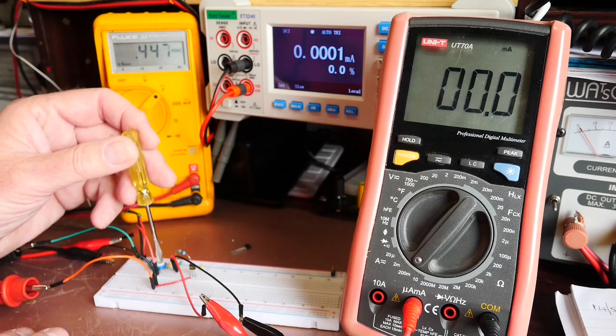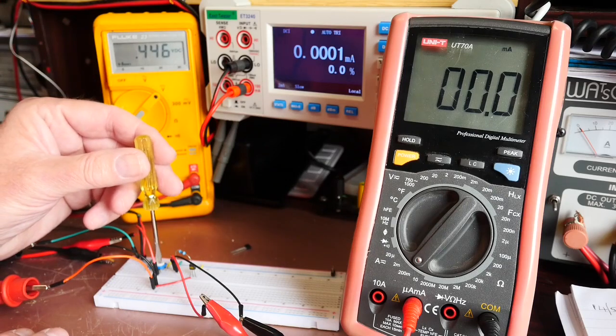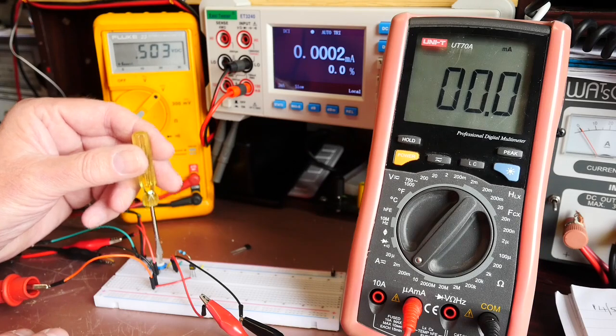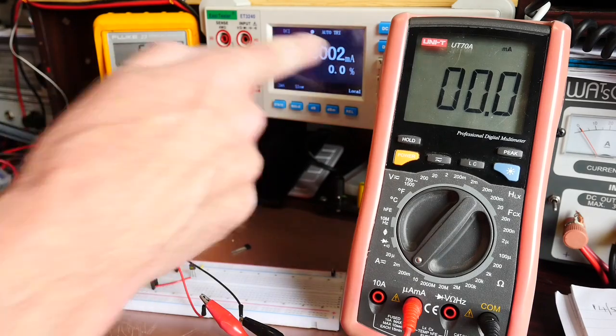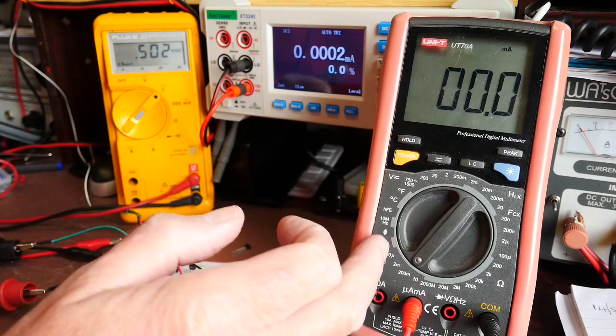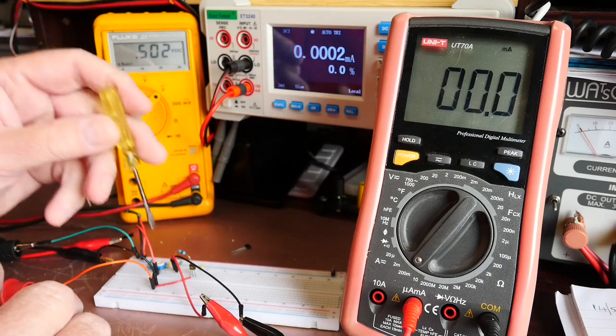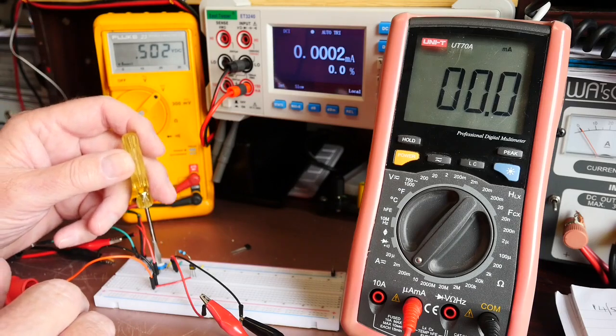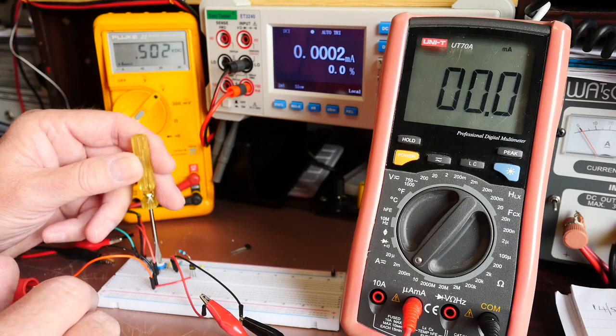So if I now slowly advance that, as I approach 0.5 volts, as close as I can, very little change in base current, and the transistor is most definitely still off. There is zero collector current. I'm going to go up to about 0.55 now if I can.